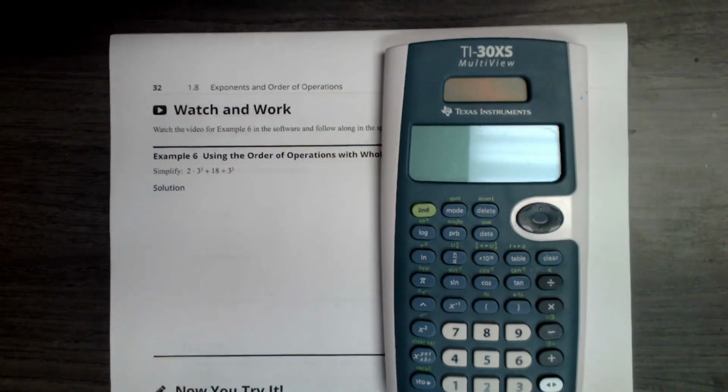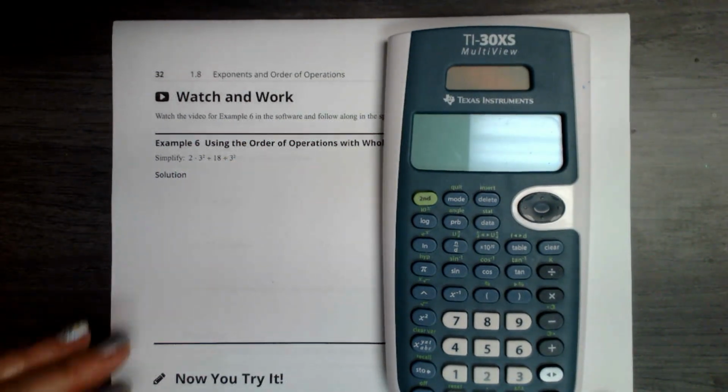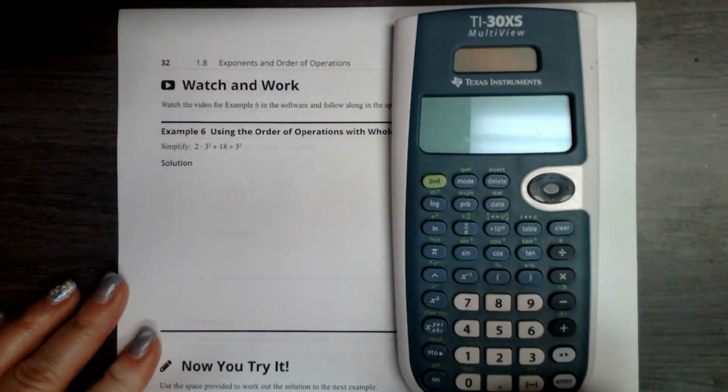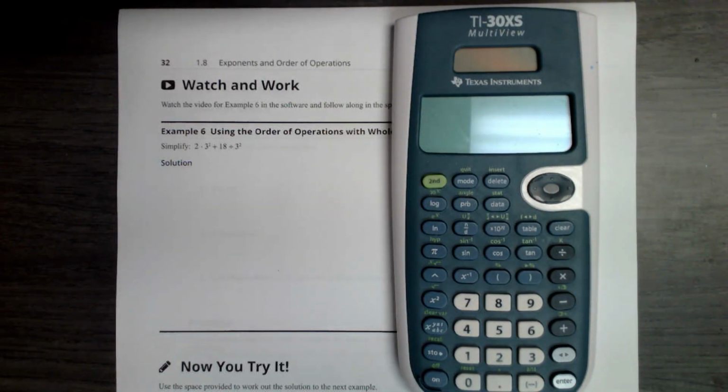It's the calculator. You get the calculator to do it for you. The reason why? Calculator's faster. Calculator's more accurate. Calculator follows the order of operations. You don't have to stress.